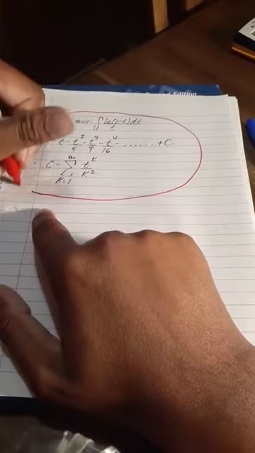That's how you integrate the power series. As you can see here, we really didn't use any crazy integration techniques to obtain our answer. Just some basic rules for integration is all we used here.